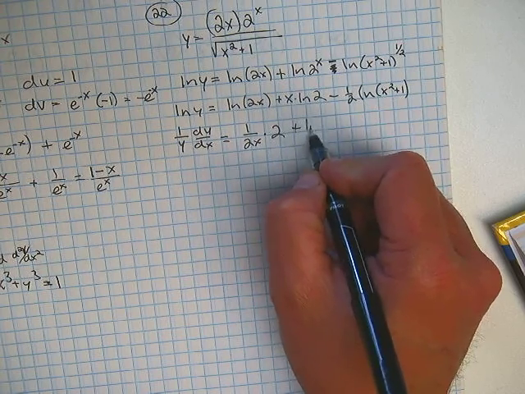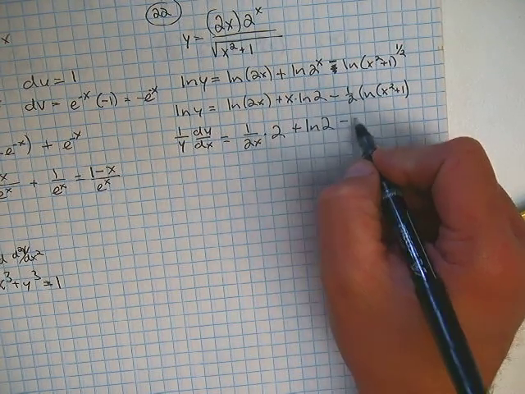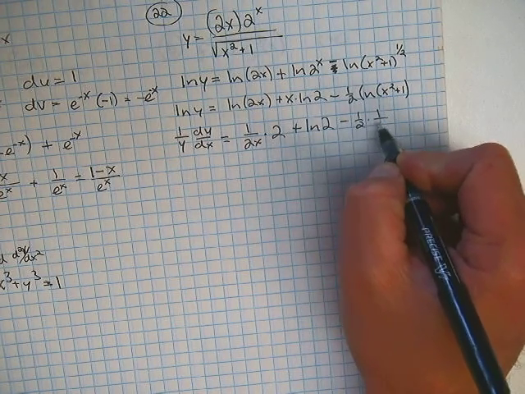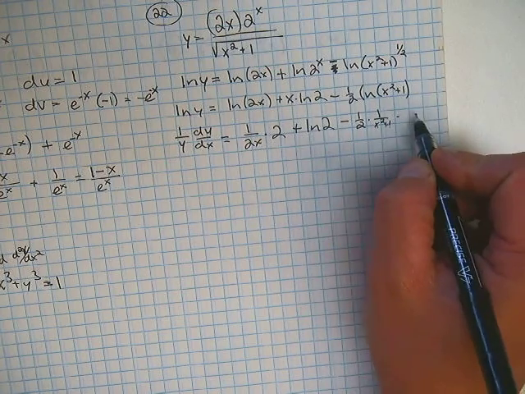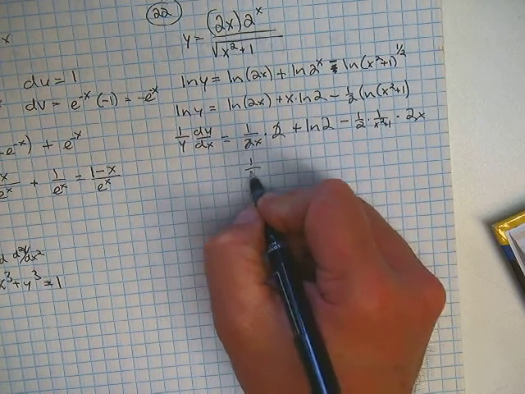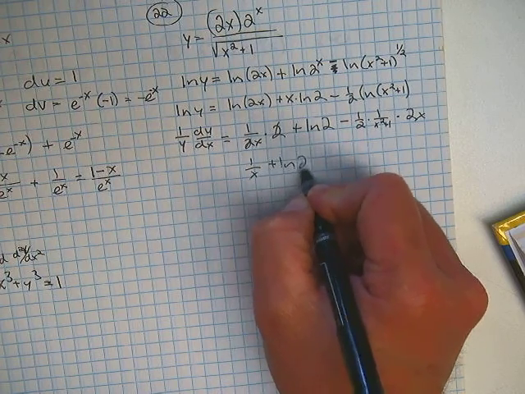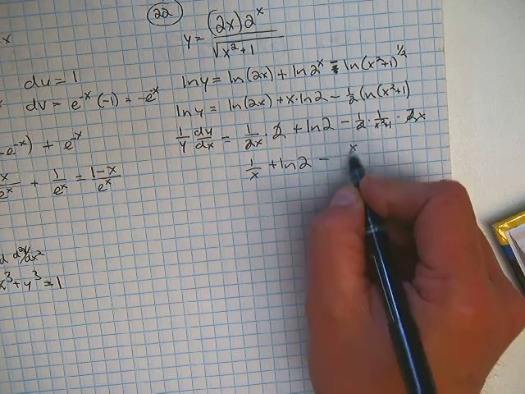So the derivative of x is 1, so it's just going to be the coefficient in front, which is natural log of 2. Okay, now we go minus 1/2 times 1 over x squared plus 1 times the derivative of the inside, which is 2x. We clean everything up, we get 1 over x plus the natural log of 2.